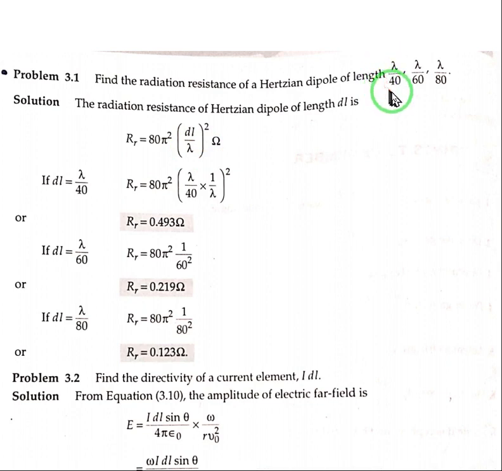In the first part, dl is lambda by 40, so we put lambda by 40 divided by lambda. As we simplified it, we got a radiation resistance of 0.493 ohms for the length lambda by 40.